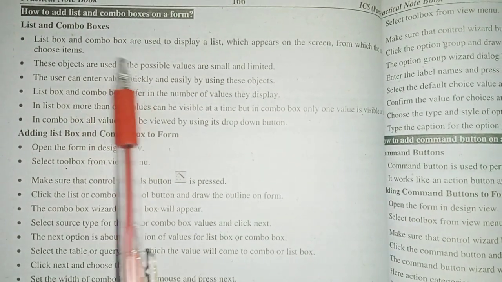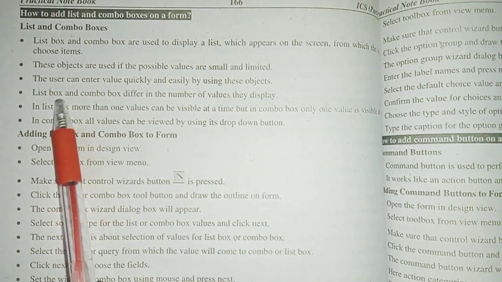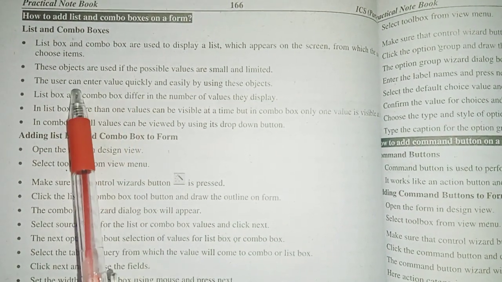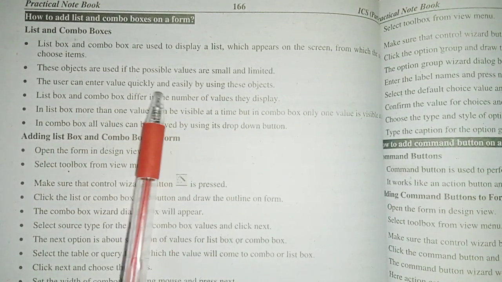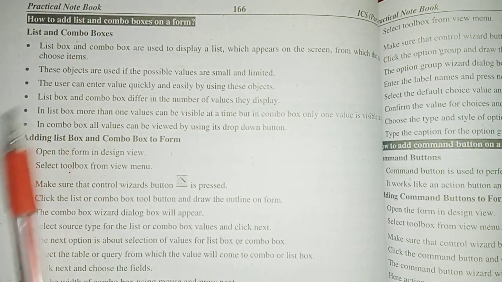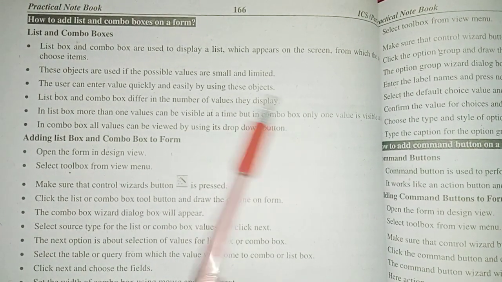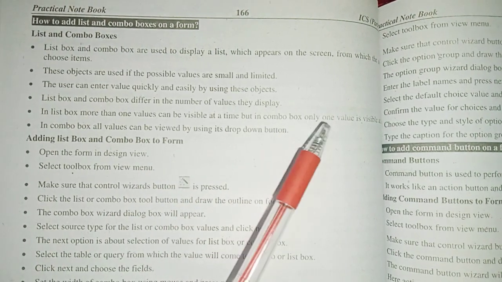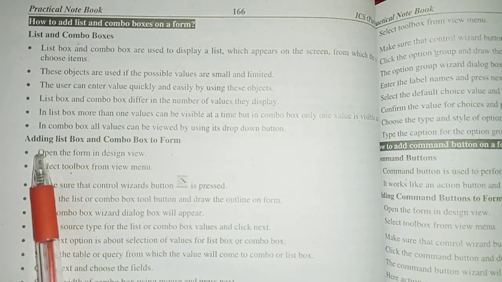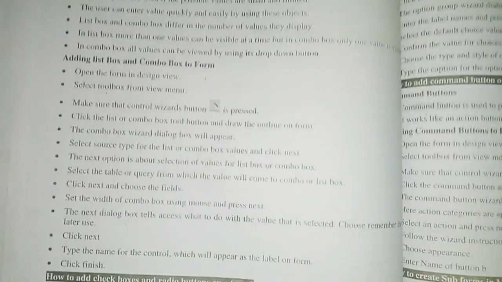List and combo boxes on the form are used to display a list which appears on the screen, from which data can be chosen. These objects are used if the possible values are small and limited. The user can enter data very quickly and easily by using these objects. List box and combo box differ in the number of values they display. In the list box, more than one value is visible at a time, and in the combo box, only one value is visible. In the combo box, all the values can be viewed by using the drop down button.